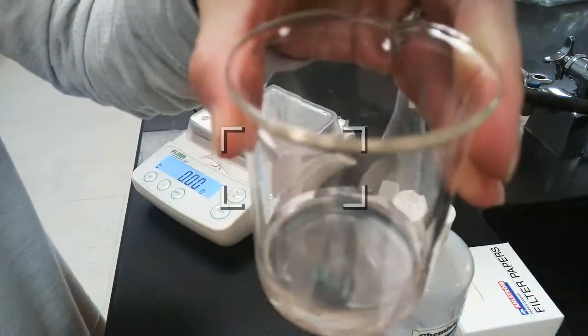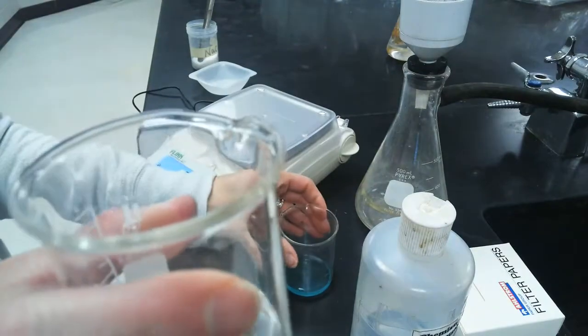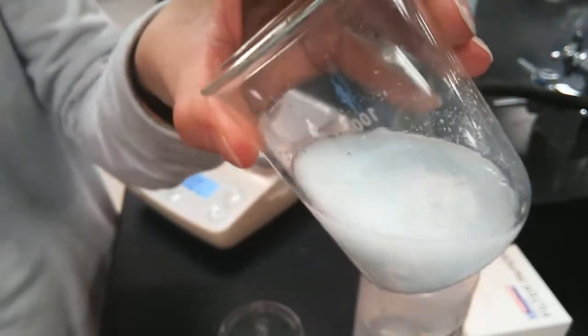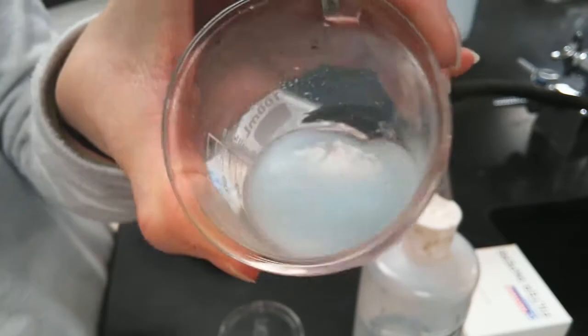Pretty dissolved. So then I take my salt solution, and I'm going to add it to my pretty blue copper silver solution. And this is exactly what I expected. I was hoping that a precipitate would form. A precipitate is a solid. So I don't know if you can tell that there's a white solid in there.